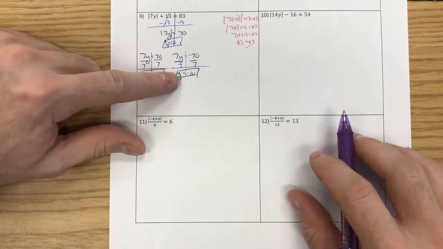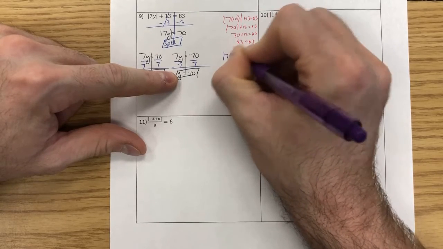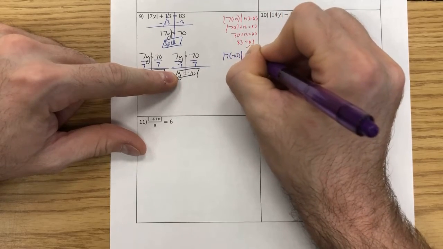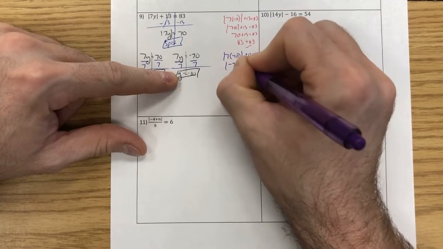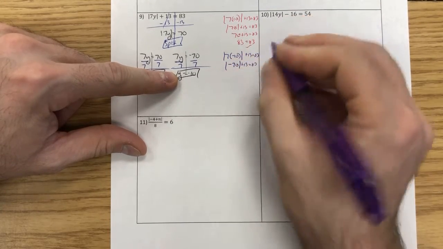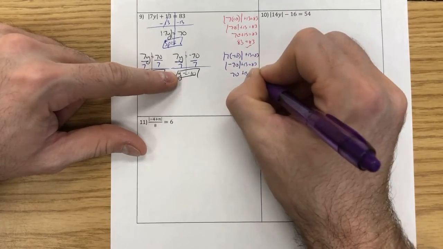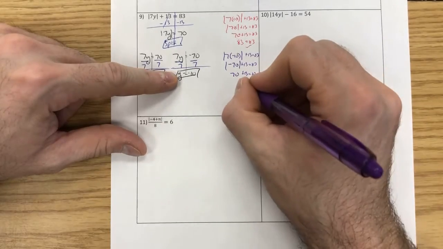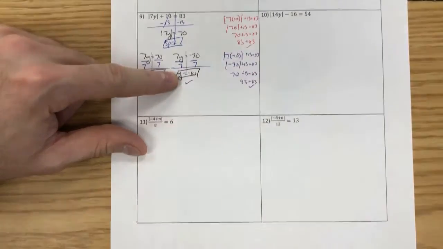When we plug in our second value of negative 10, let's see if that works. Now 7 times negative 10 is negative 70. The absolute value of negative 70 is positive 70. 70 plus 13 is 83, which checks out, and so does our second answer.